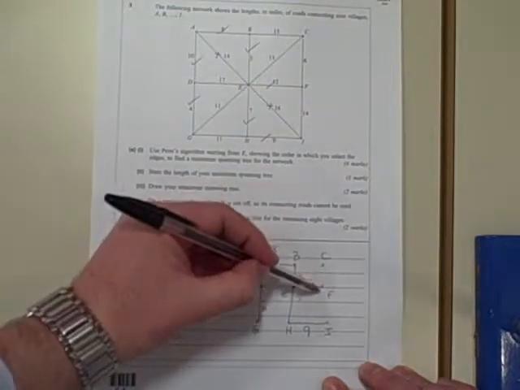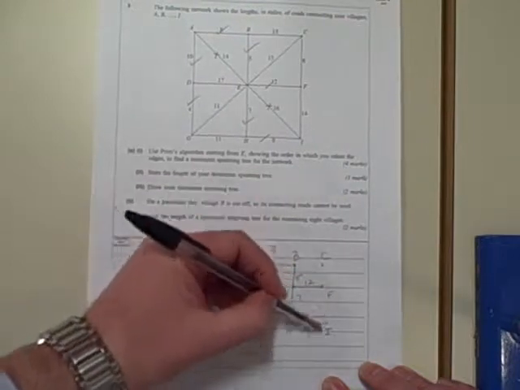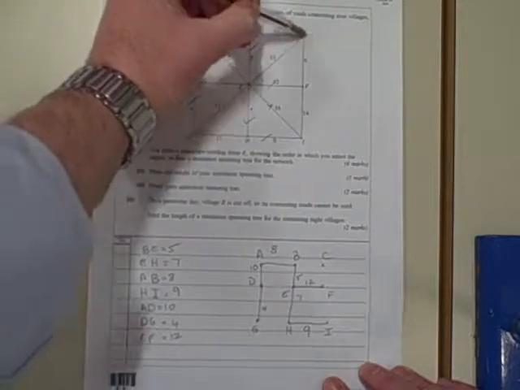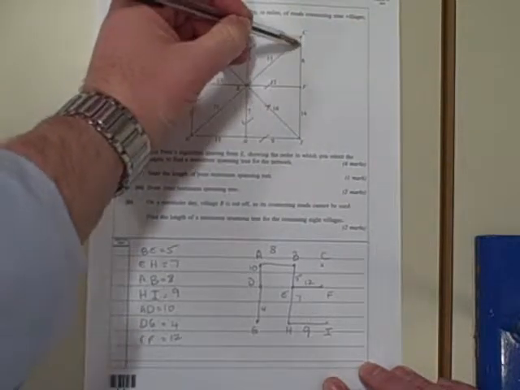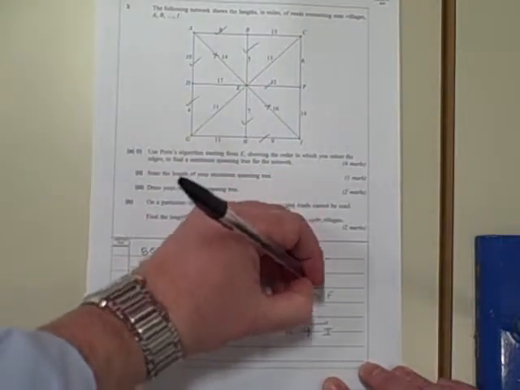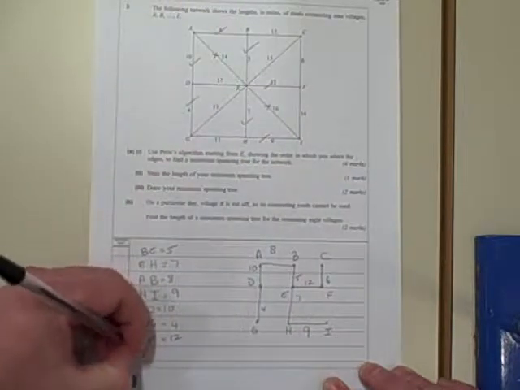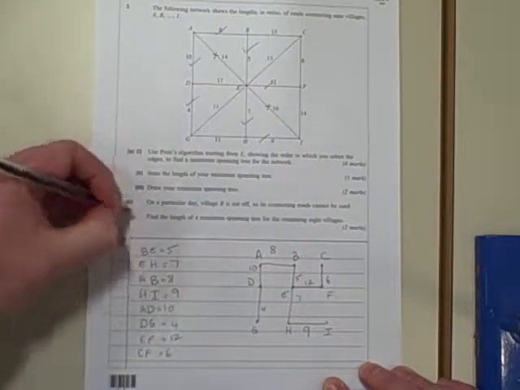There we go. Now all I've got left to join is C to one of the points, and then I've got my minimum spanning tree. So I could go 15, 13, or 6. So it must be 6 from C to F. So CF is 6.